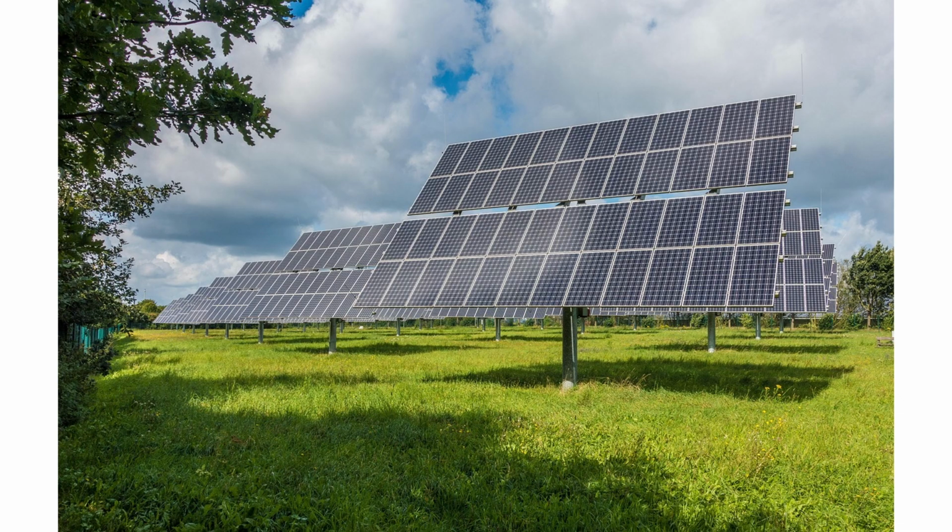Shading from clouds, trees and buildings can decrease the power output of solar panels. Tilt of the solar panel relative to the direction of the sun will also affect the power generated. Even in a specific location, this will vary from season to season and throughout the day.